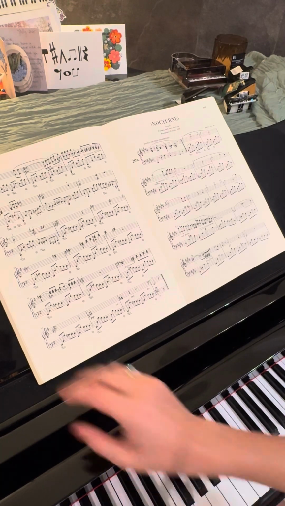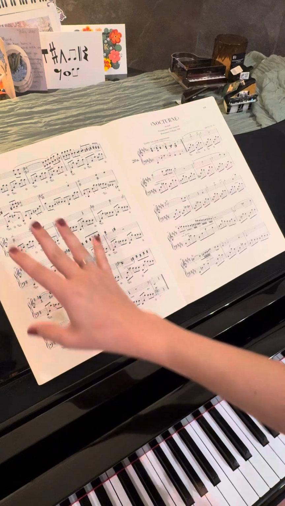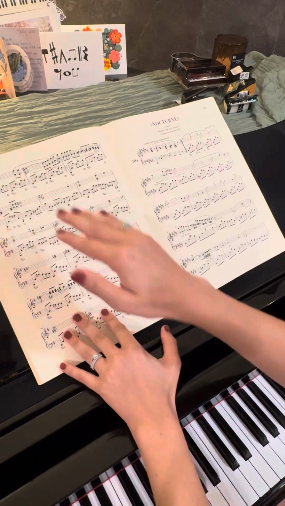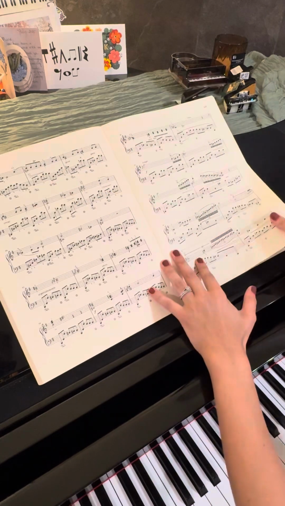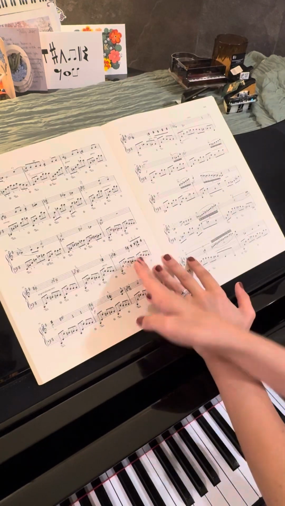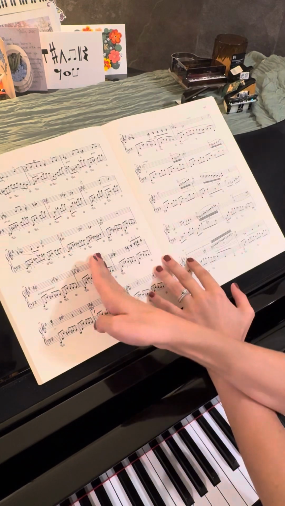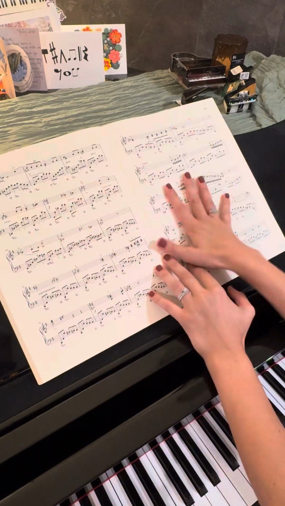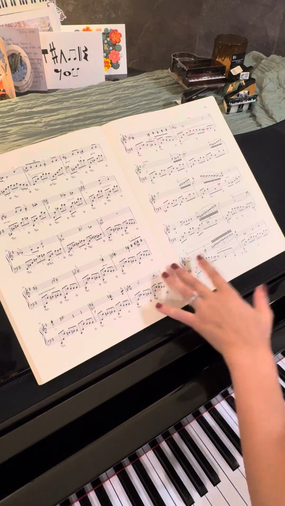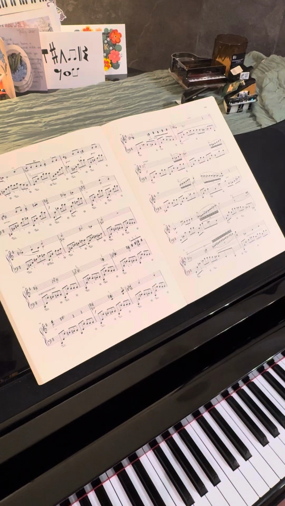So anytime in this piece, just to recap, anytime you have a 7th, a dominant into a tonic, even if it's not B7 to E, like in measure 14 where you have the G7 to C, and then you've got the A7 to D, and then you've got the B7, the F7 to B, anytime you have those, bring those out.